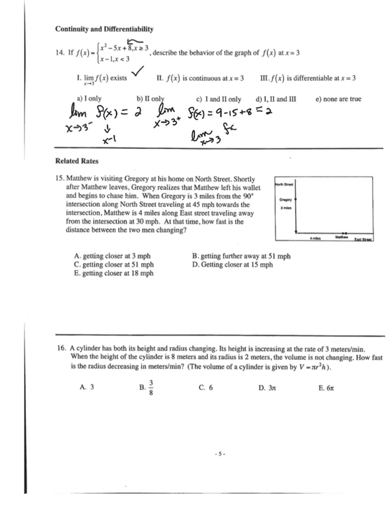We know that. It's 2. But f of 3 is also 2, so it's continuous. Now, differentiability, you have to get the derivative. So I get 2x minus 5. And then I get 1. So if I'm approaching from either the left or the right, I get 1 for both of these. Okay, therefore the derivative is continuous, so it's differentiable. So I get 1, 2, and 3. Let's take a look at number 15.